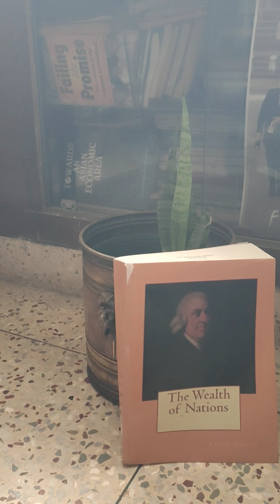Presently, I'm going through this book, rather revisiting The Wealth of Nations by Adam Smith. It is written in a large print, and the white pages make it so attractive to read. I'm just going to talk about the first few pages that I've read.